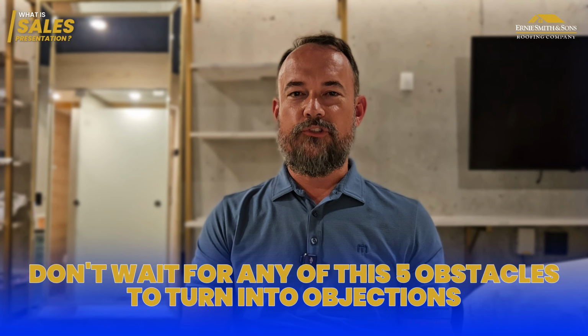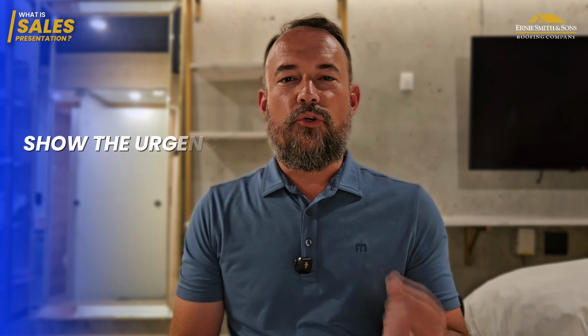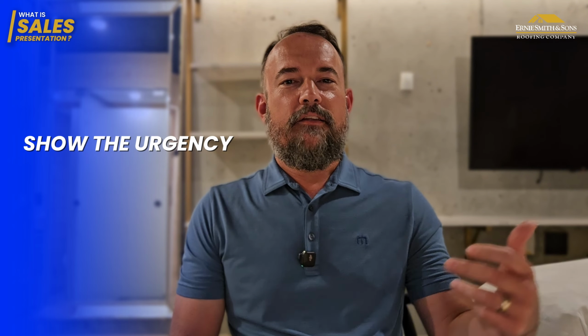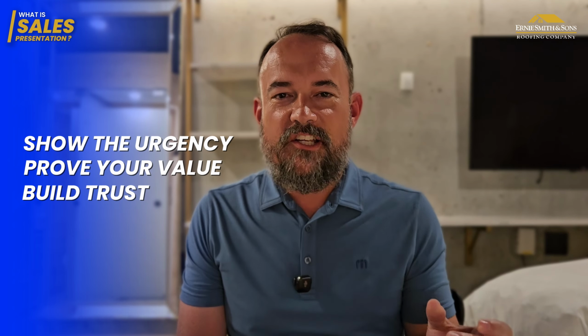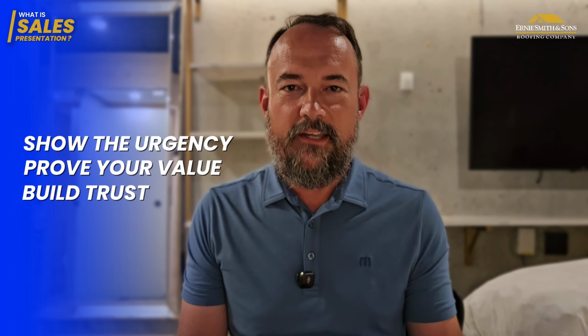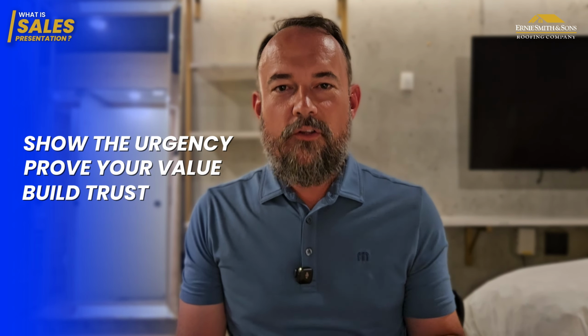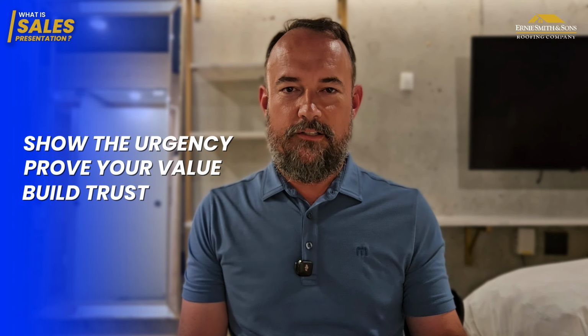Here's the key. We don't wait for any of these 5 obstacles to turn into objections. We deal with them one by one as we progress through the presentation. Show them the urgency before they say they want to wait. Prove your value before they question your price. Build trust before they question whether you're the right fit. By the time you ask for the sale, those hurdles are already cleared.